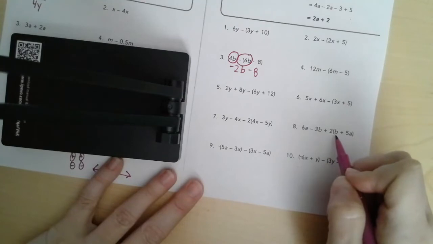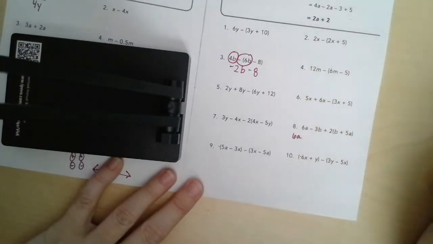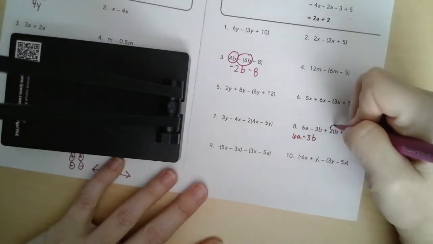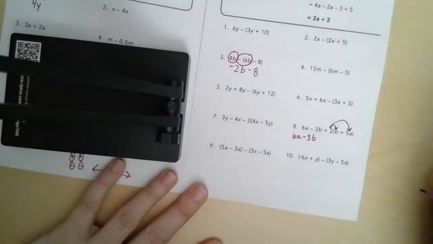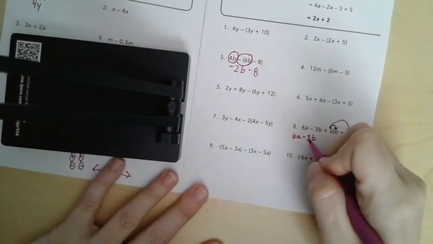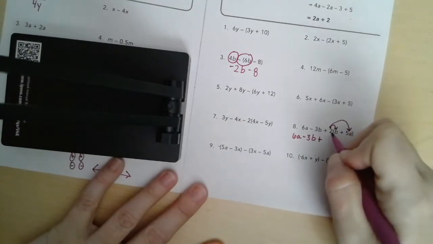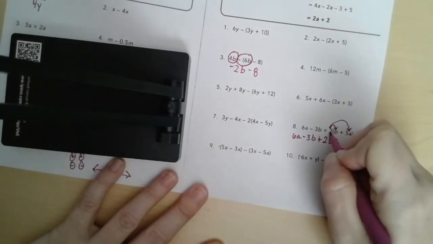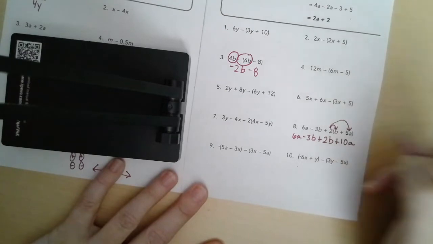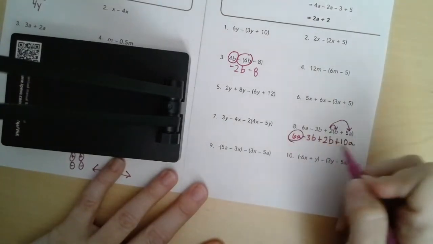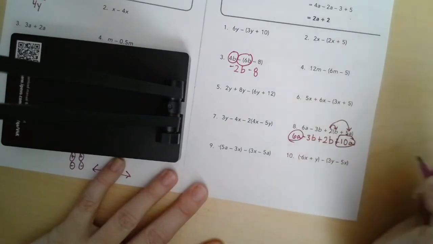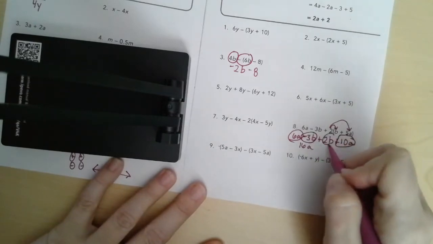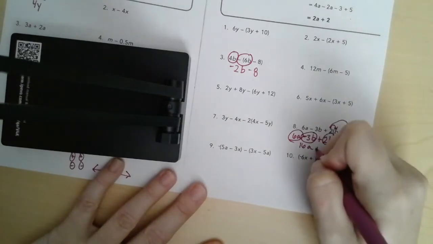If I come down here, though, this is a little different because you see how there's a 2 right next to it? 6a minus 3b, but I have to work on my parentheses. And I multiply my 2 times b and my 2 times 5a. 6a minus 3b plus 2 times b is 2b plus 2 times 5 is 10a. 6a plus 10a is 16a. Negative 3b plus 2b is negative 1b.